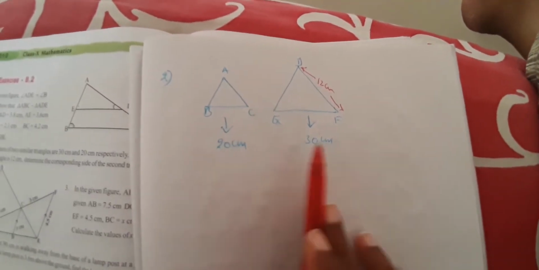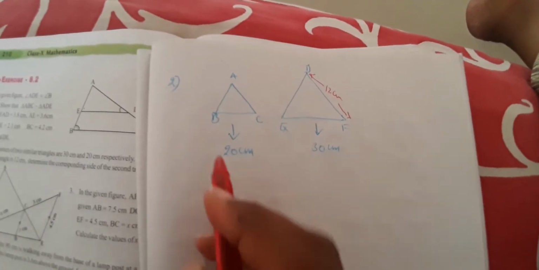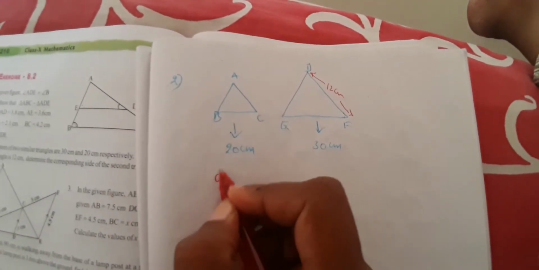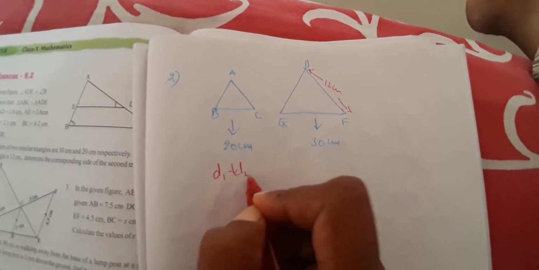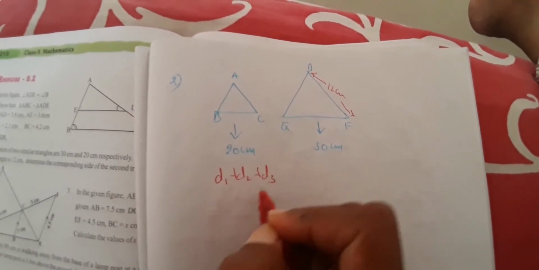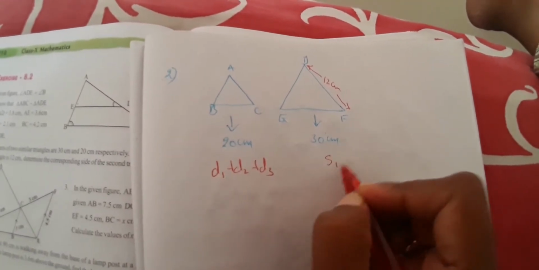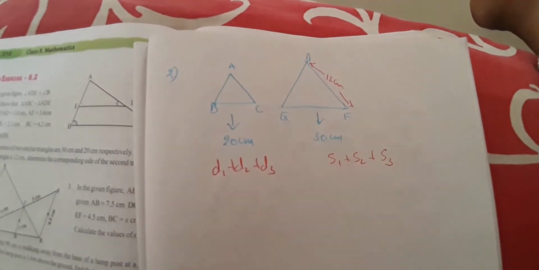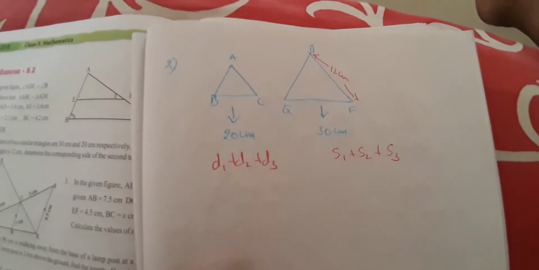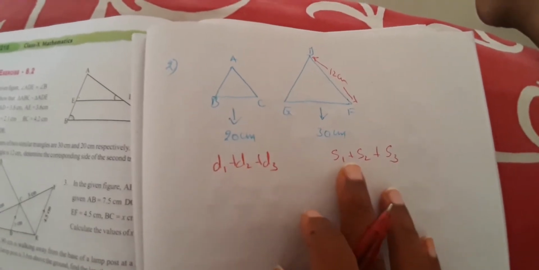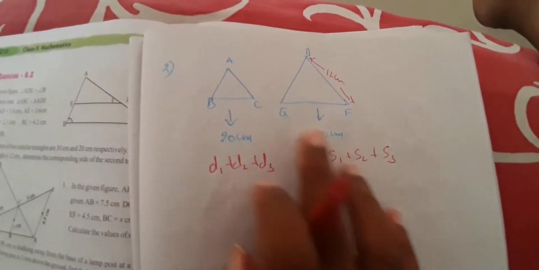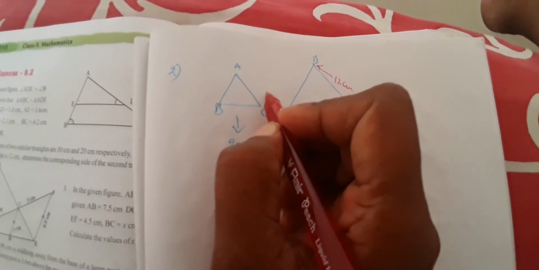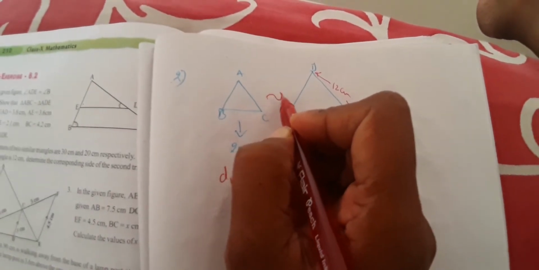How to find out? What is given? Perimeters are given. So let us suppose that D1, D2, D3 are the sides here, D1 plus D2 plus D3, and now this is S1 plus S2 plus S3. But here when these two are similar, which is already given, there is no need for us to prove it.